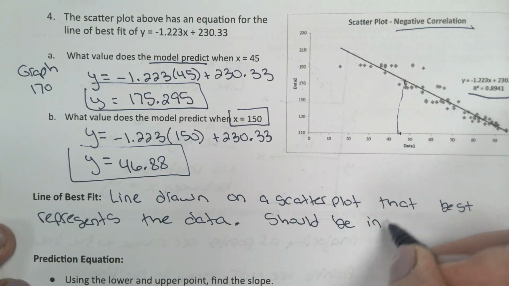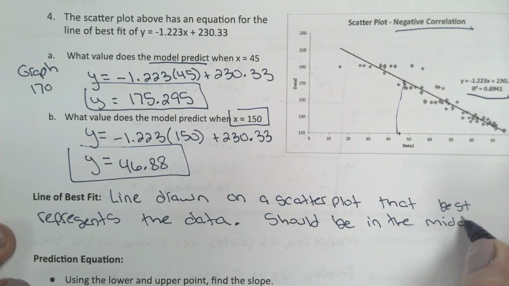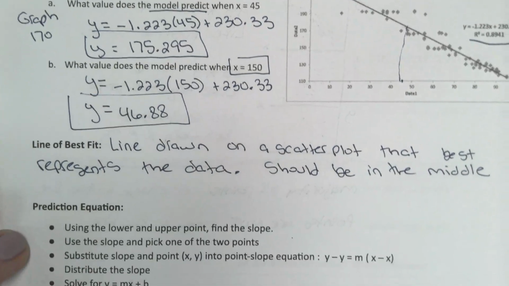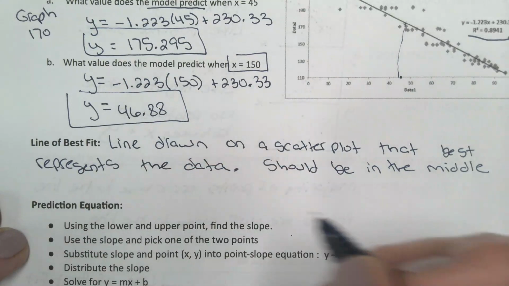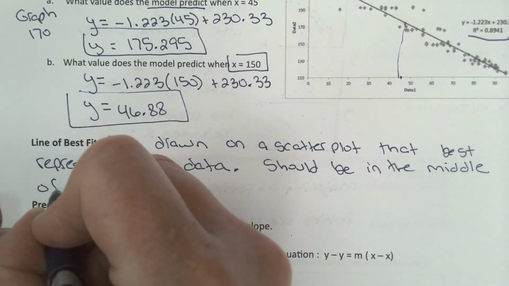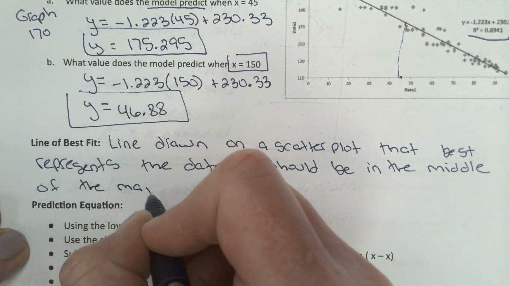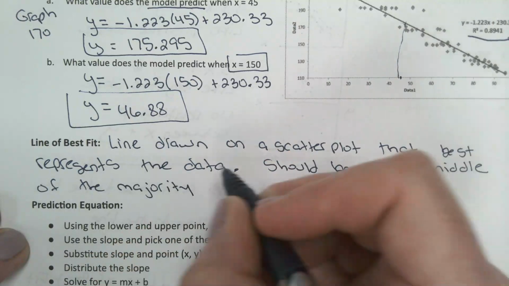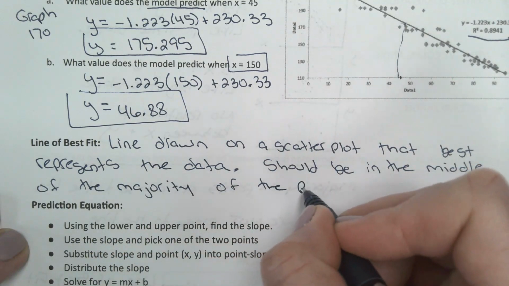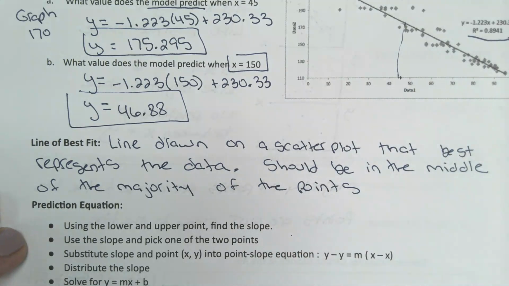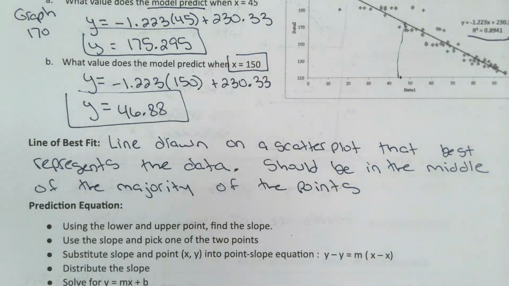It should be in the middle of the majority of the points. So the prediction equation is the equation of the line of best fit.